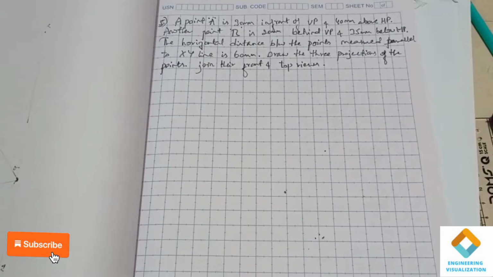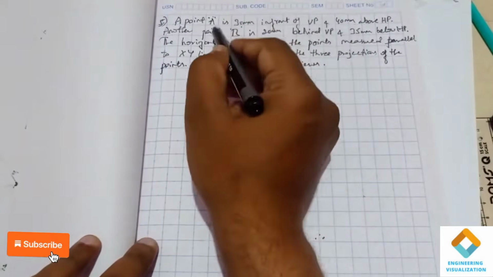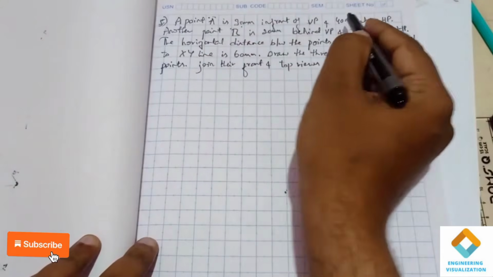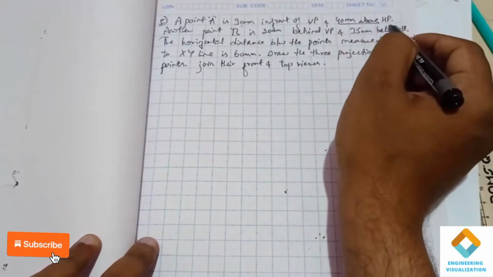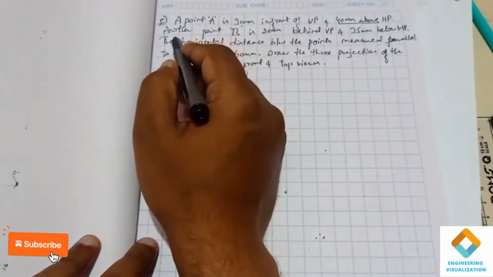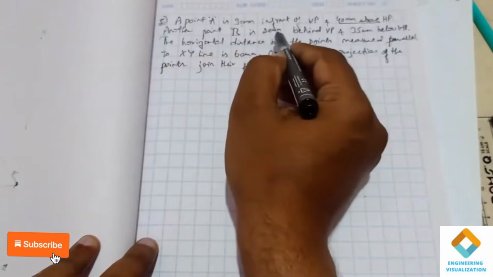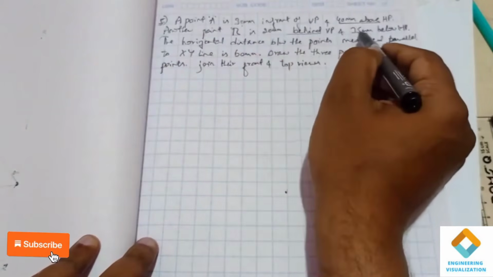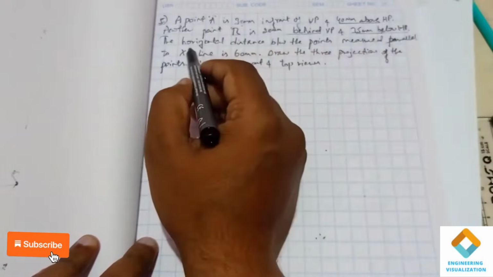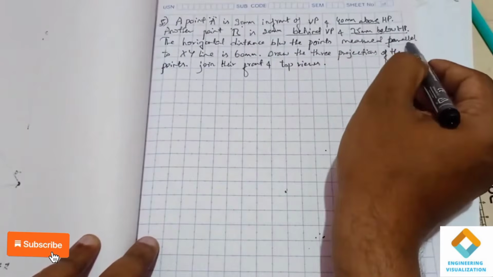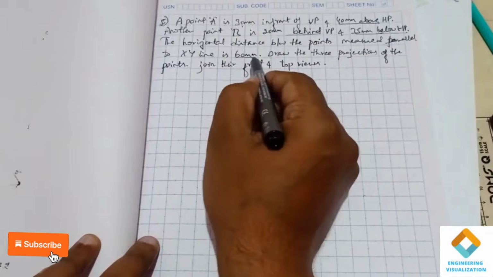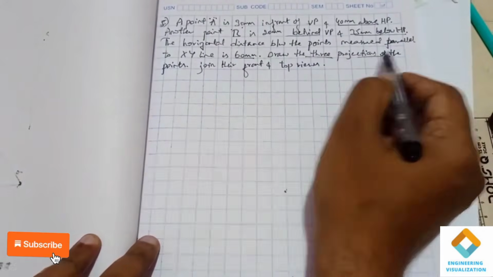Now we look at the question here. A point A is 30 mm in front of VP and 40 mm above HP, and another point B is 20 mm behind VP and 35 mm below HP. The horizontal distance between the points measured parallel to XY line is 60 mm. Draw the three projections of the points.